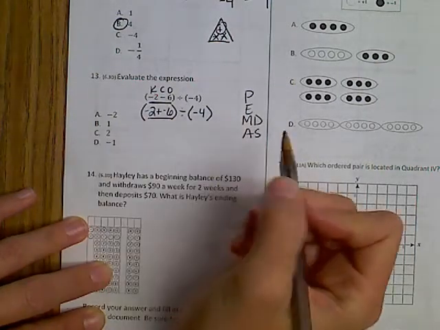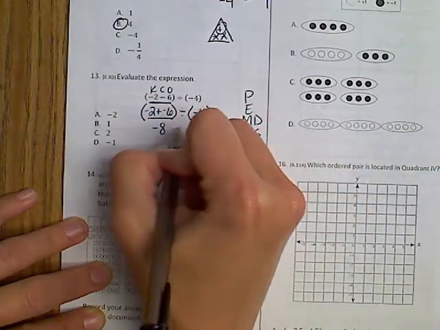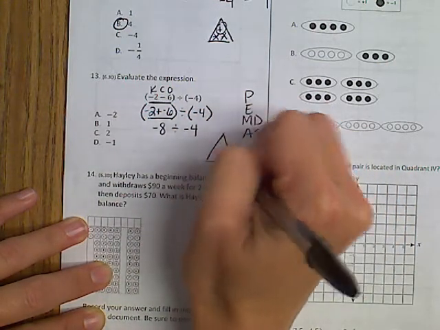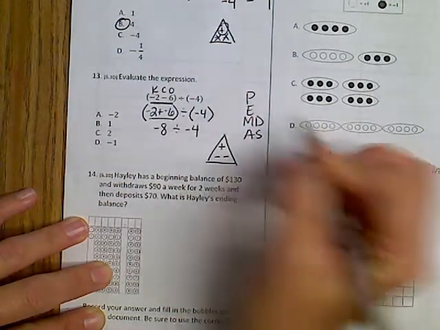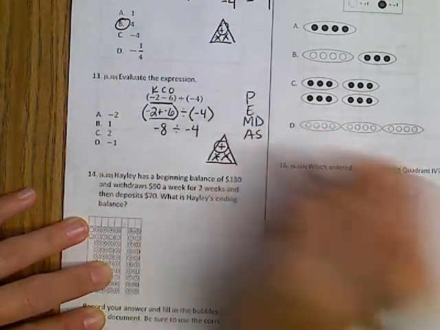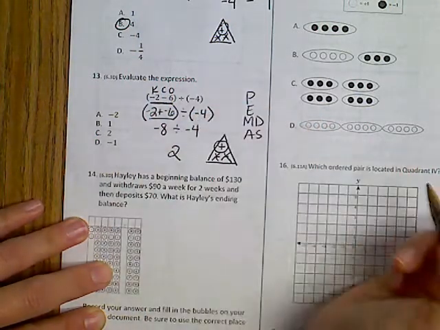So now we have same signs. We add them up. So this is -8 divided by -4. Now I'm going to use that triangle because I'm dividing and I have a -8 and a -4, so I know my answer has to be positive. 8 divided by 4 equals 2.